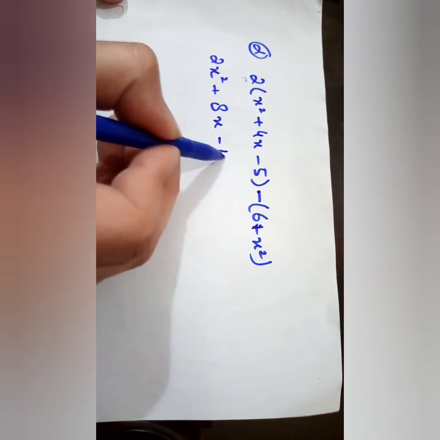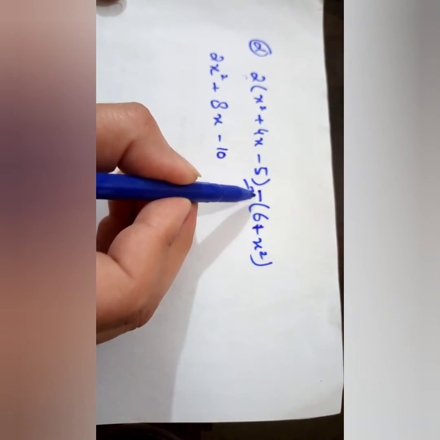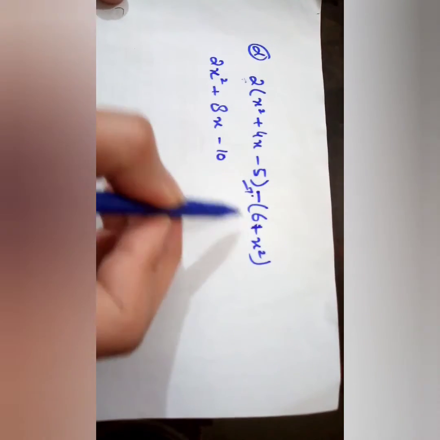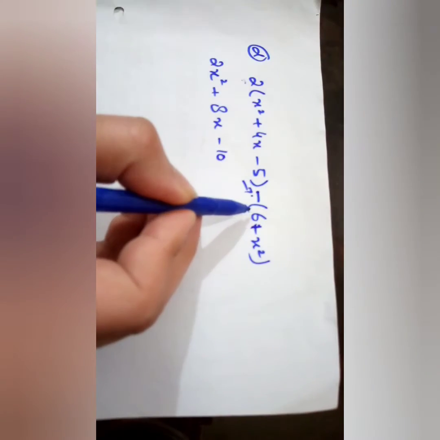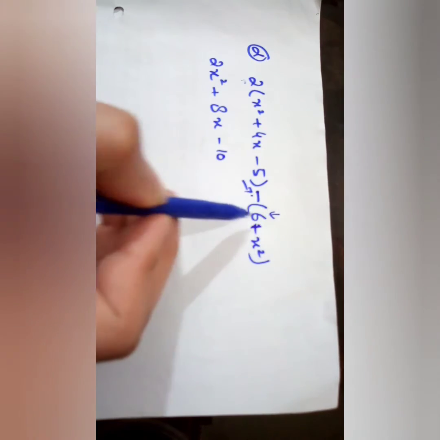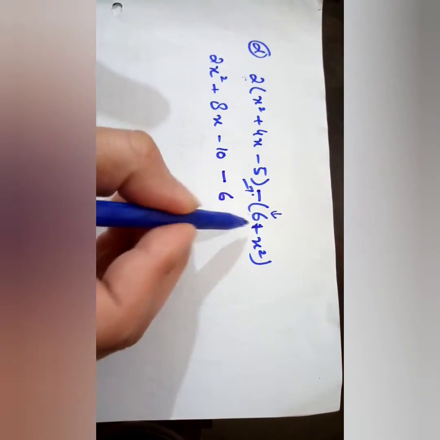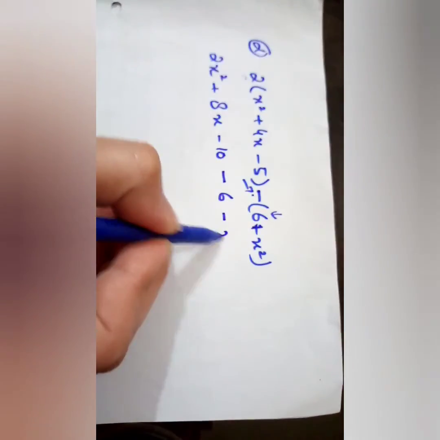2 5s are 10. Now look at this situation. We have a minus sign outside the bracket, so the inner signs will be changed. The 6 has no sign, so that means when there is no sign, there is a plus sign. So that plus will be changed to minus 6, and this plus will become minus x square.